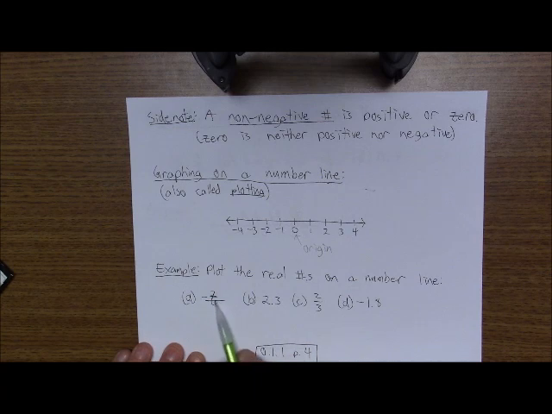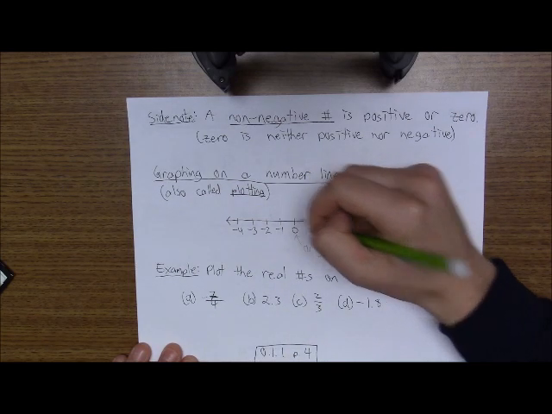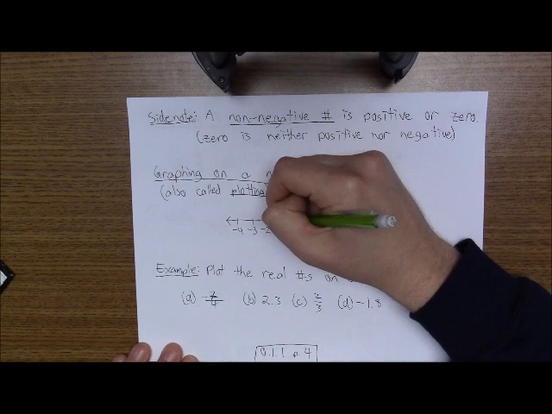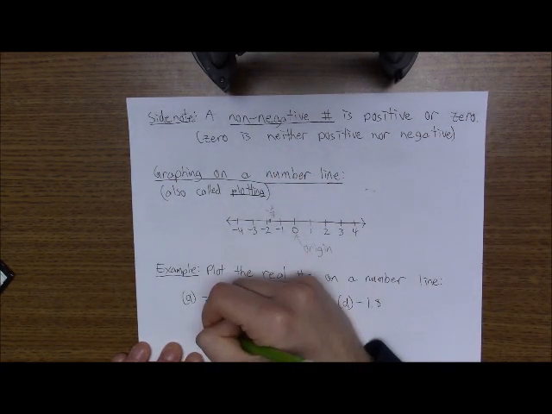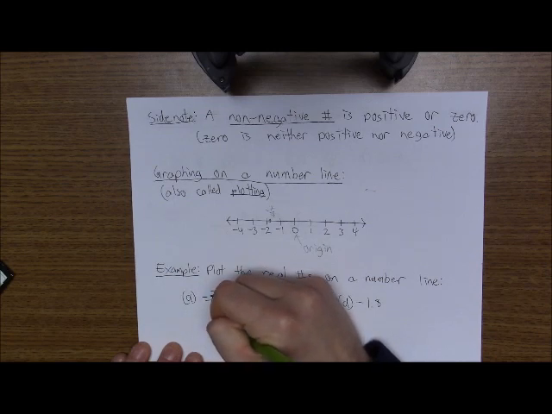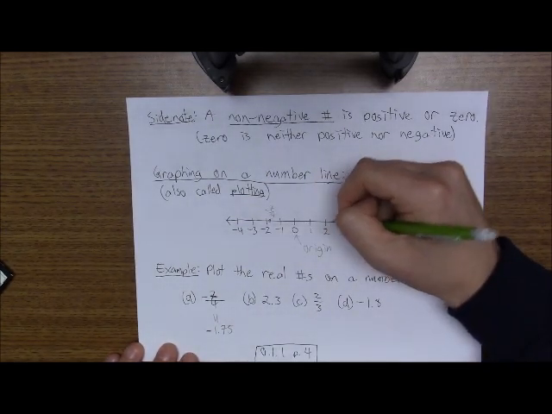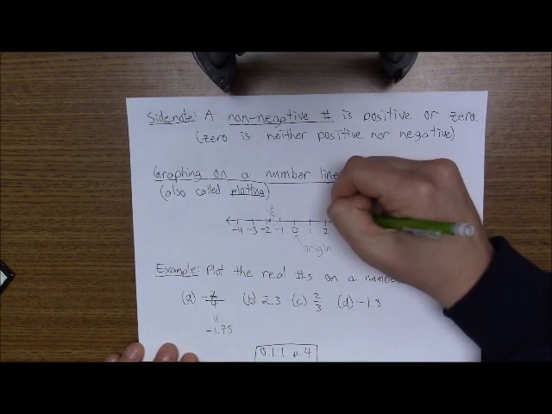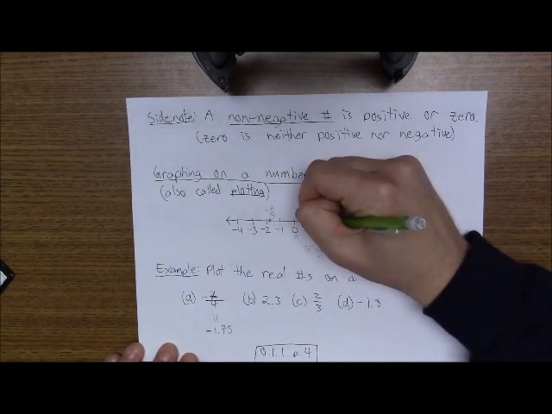So, for instance, if you consider that negative 1/4 is here, then negative 7 over 4 would be about here. It can also be helpful to note that negative 7 over 4 is the same thing as negative 1.75 as a decimal. 2.3, meanwhile, would be about here. 2/3 is about here.